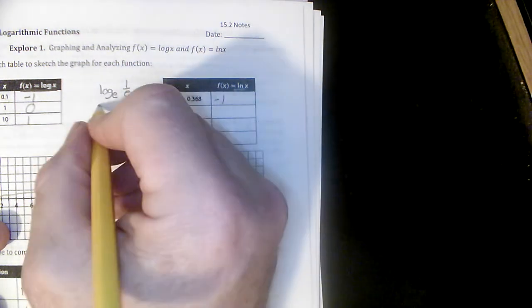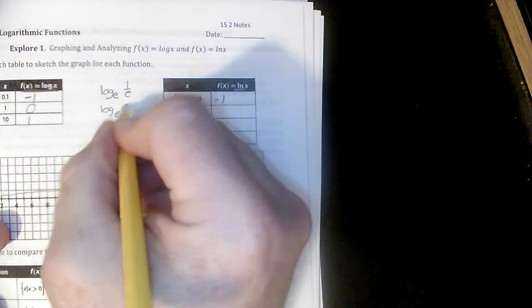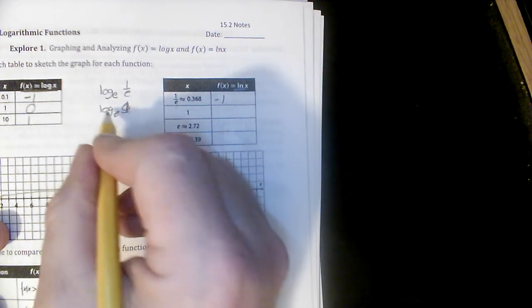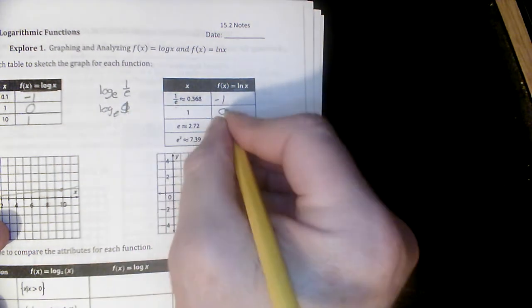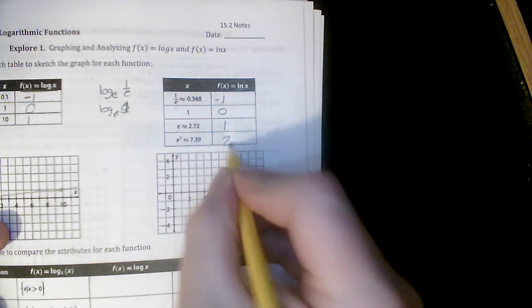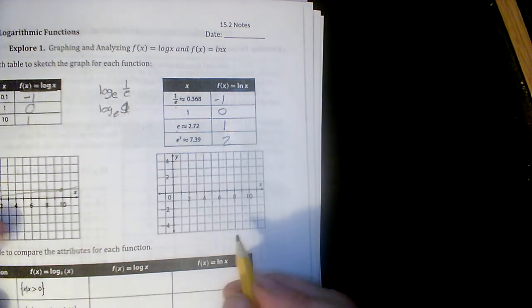Anything that says what power, we'll write that one again. Log base e of 1. I'm sorry, I should have plugged the 1 in there. I was thinking about the answer. What power of e is 1? That's the 0. What power of e is e? 1. What power of e is e squared? Well, that's the 2nd power. There it is. It's e squared.